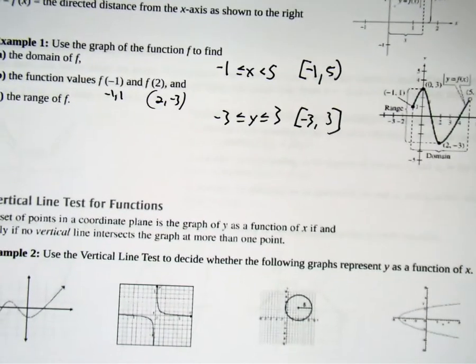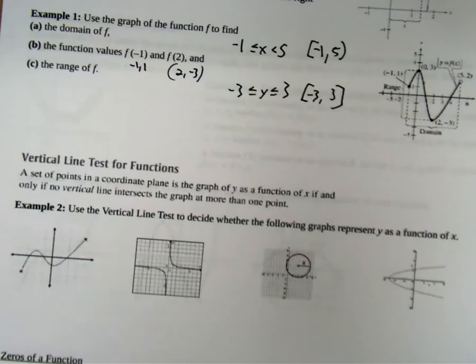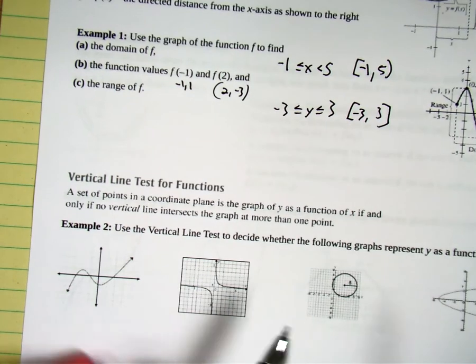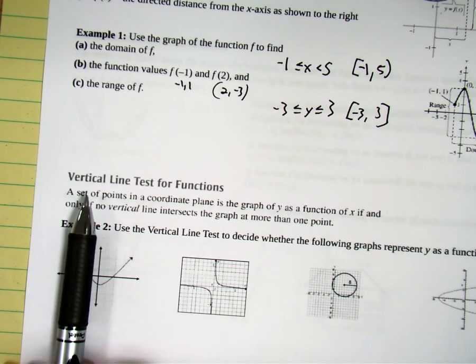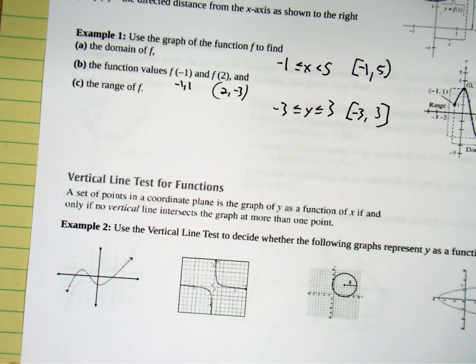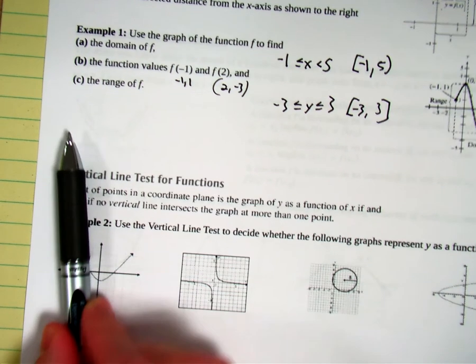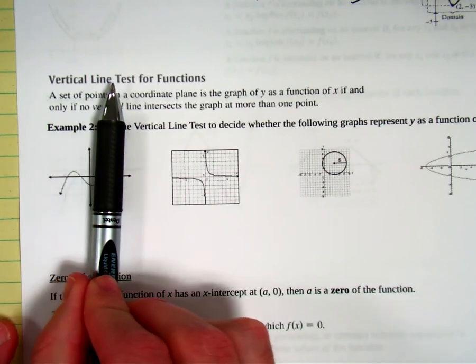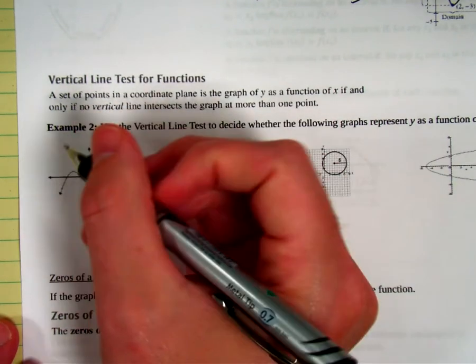Vertical line test. Is it a function? If you're looking at a graph and trying to decide if it's a function, we can use the vertical line test or the pencil test. If no vertical line intersects the graph at more than one point, then it is a function. Going through this, no one vertical line can hit this more than one time, so this is a function, yes.